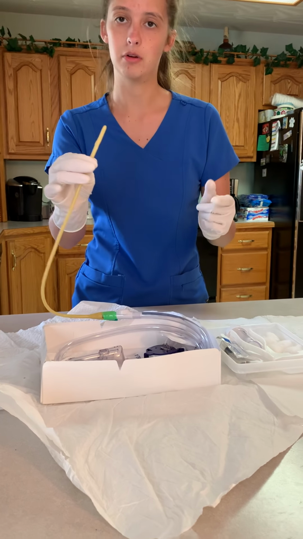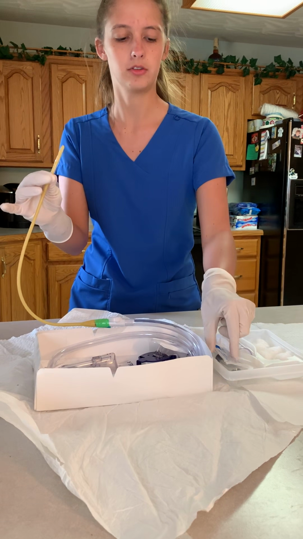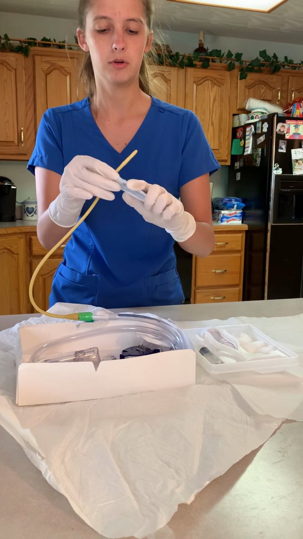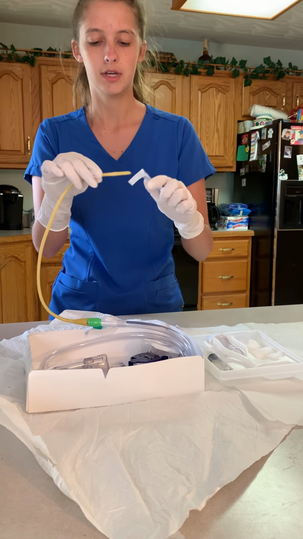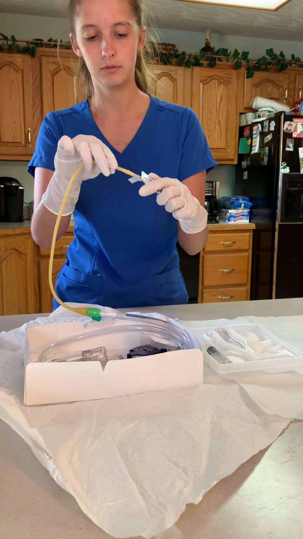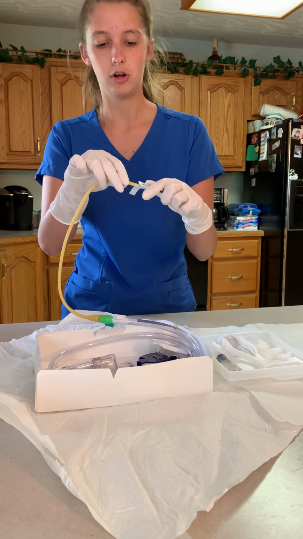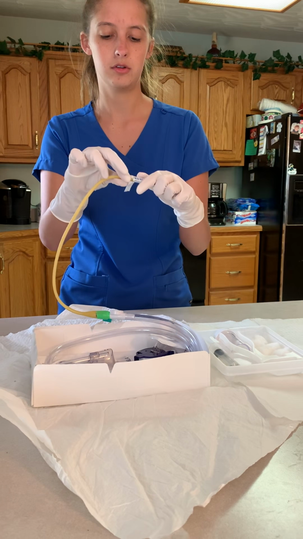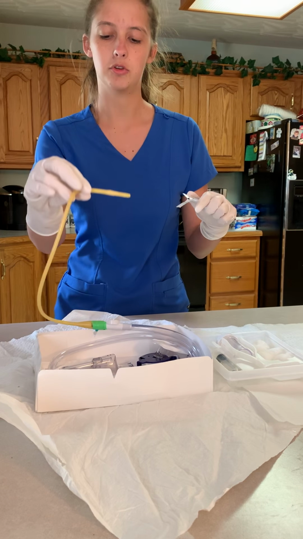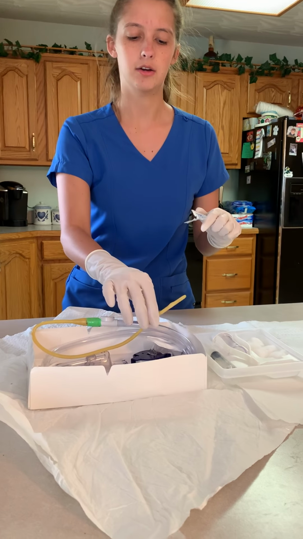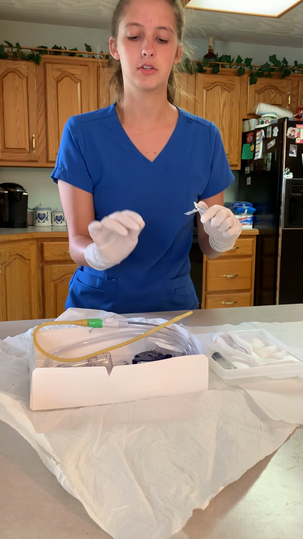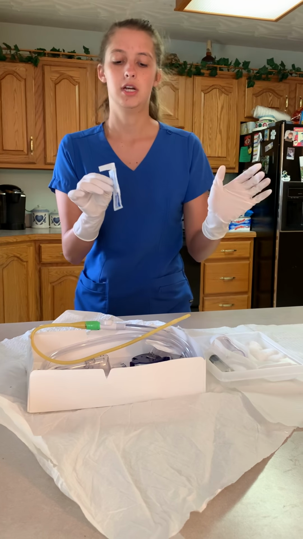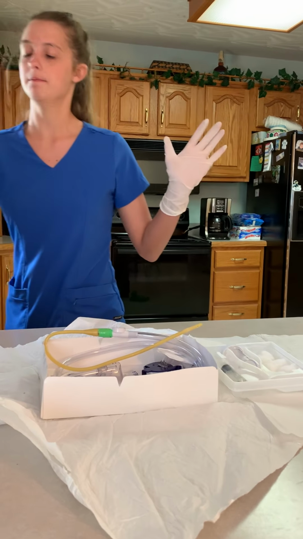Okay, so I'm not going to hold it more than 2 inches back when I lubricate it. So I'm going to get my lubricant. We're going to open it up. Again, we're not reaching over the sterile field. And we're not going back more than 2 inches. Okay, and now I'm just going to lay my tubing down right here so I don't cross over my sterile field. We're going to go out and away.